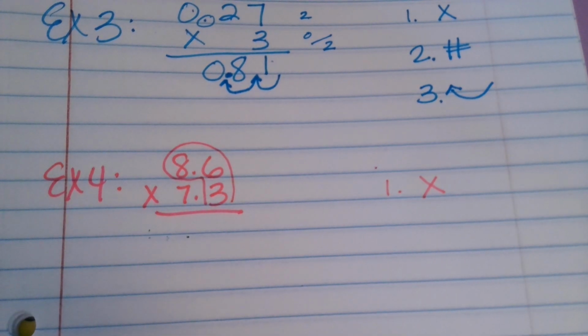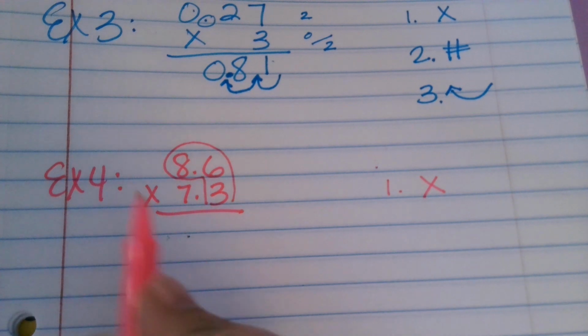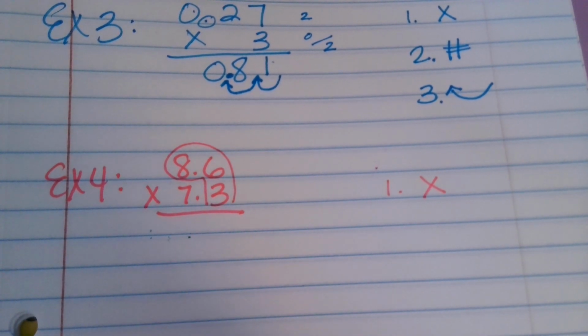Okay, do not let the decimals distract you. If you need to rewrite the problem as 86 times 73 and just multiply, then do that. If that's what it looks like on your scrap paper or whatever, that's fine. Move your answer over here and then find your decimal. But you just don't let it confuse you.